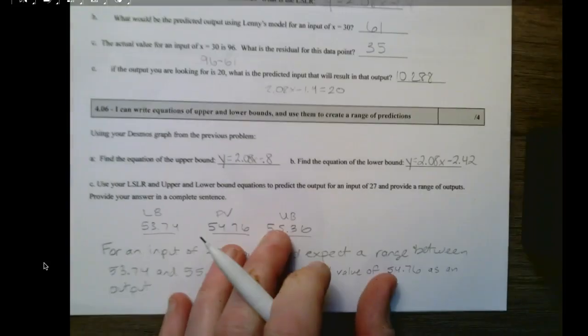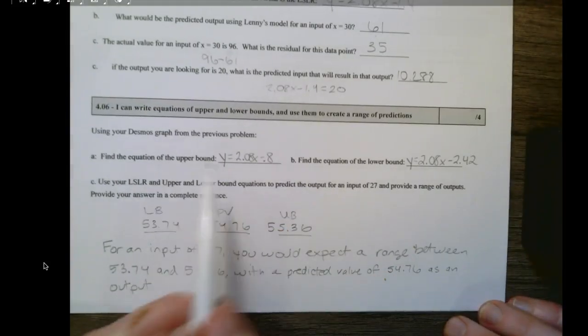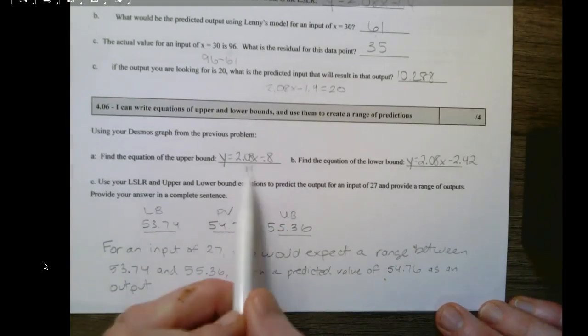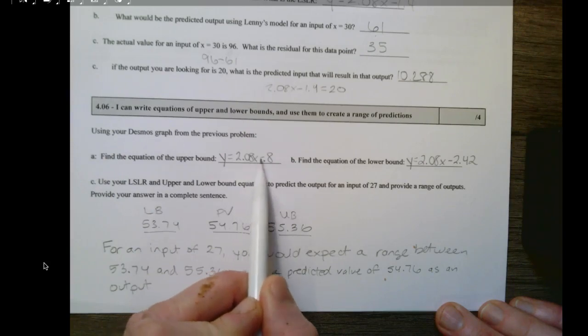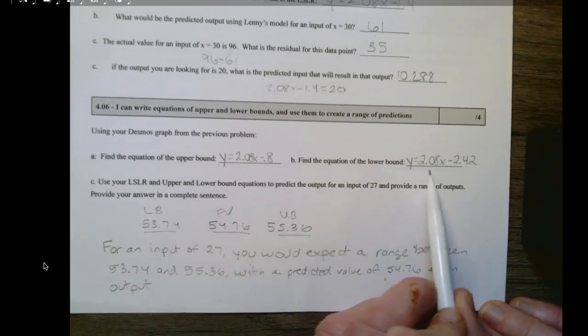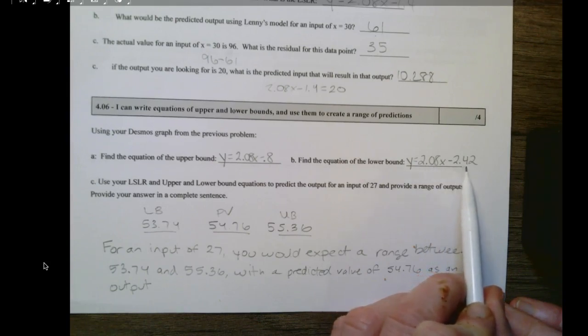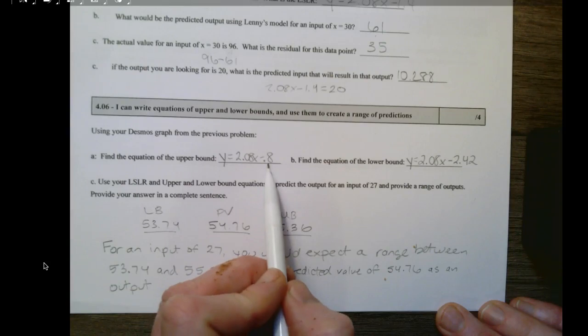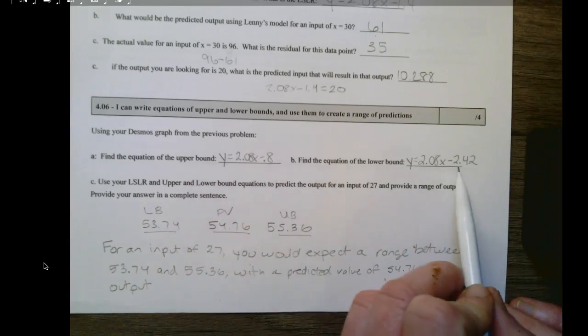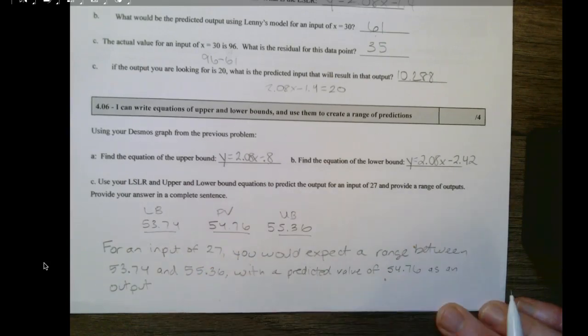All right. Written answers here. Again, these are straight from Desmos. Upper bound 2.08x minus 0.8. Lower bound 2.08x minus 2.24. Remember, we added the largest residual here, and we subtracted the smallest residual there.